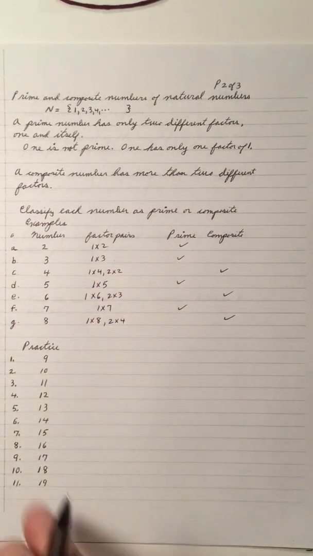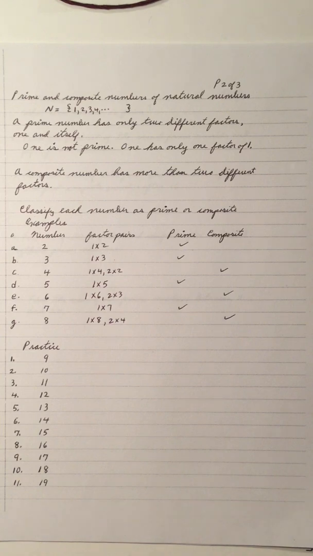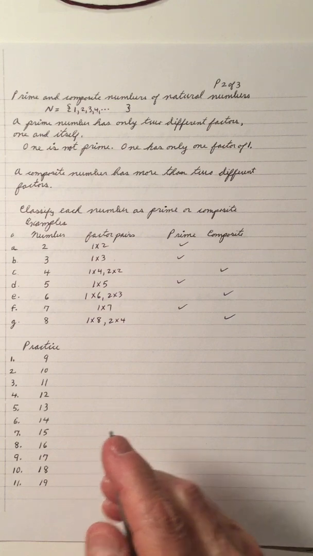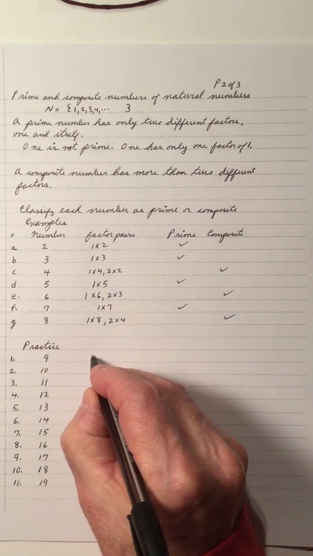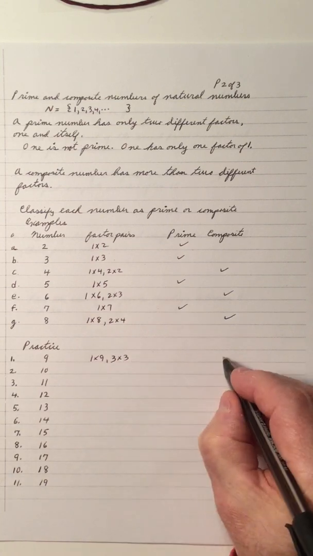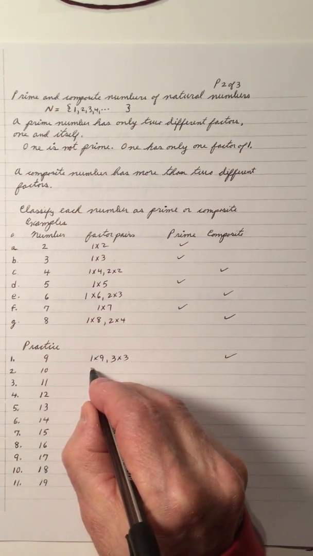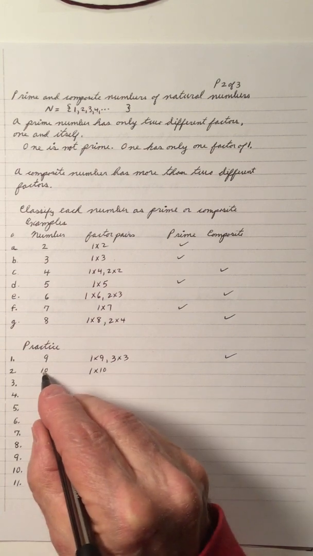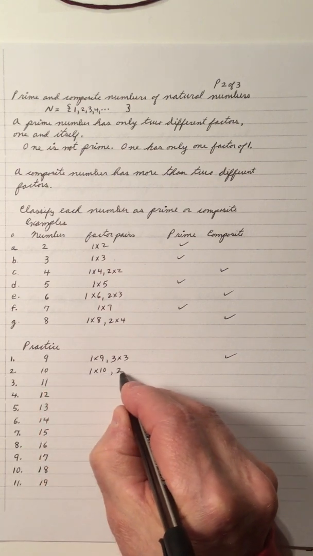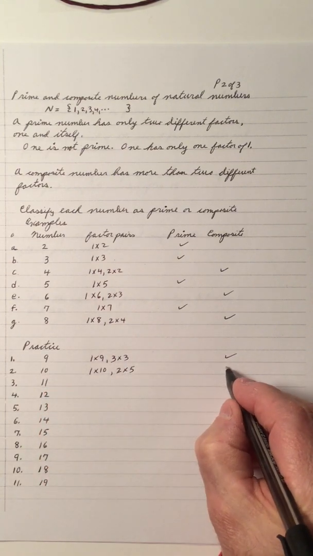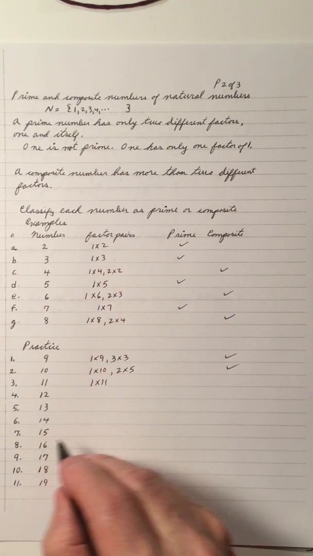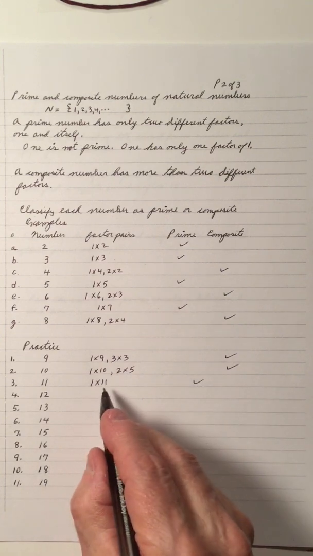Practice. Go through what I have here, and when you finish, replay your video. Here we go. 9 is 1 times 9 and 3 times 3. So it's composite. 10 is 1 times 10. Because it ends in a 0, it's even, so it's 2 times 5. It's composite. 11 is 1 times 11. So it's prime. Only 2 factors, itself and 1.